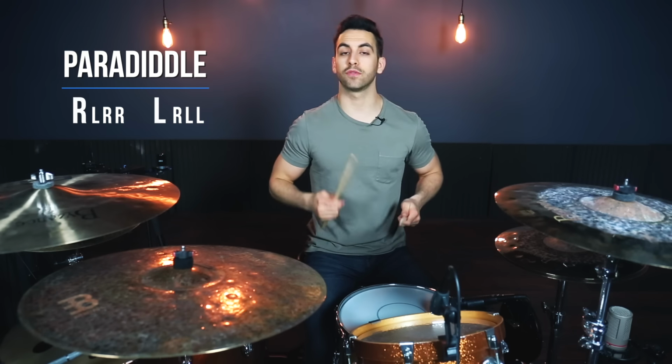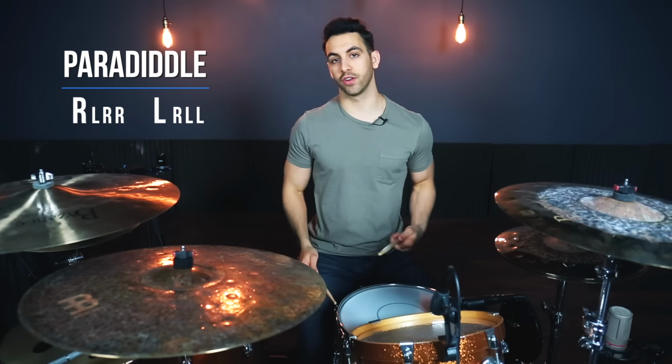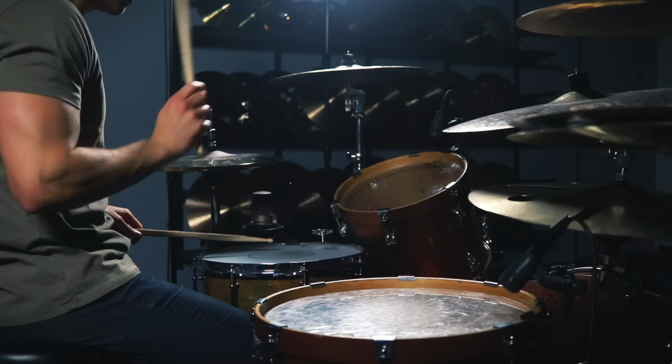So to illustrate this, we are going to change the accent pattern of the paradiddle today. So if you're not familiar with the rudiment paradiddle, the sticking pattern is simply right, left, right, and then we play the opposite. Left, right, left, left. And we generally always accent that first right and then that first left. So real quick, a standard paradiddle sounds like this.